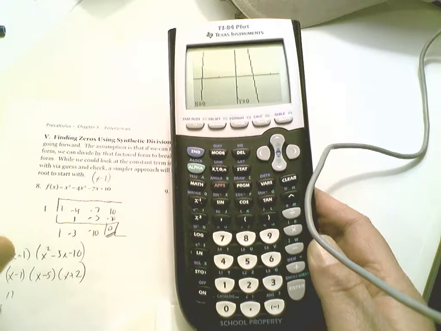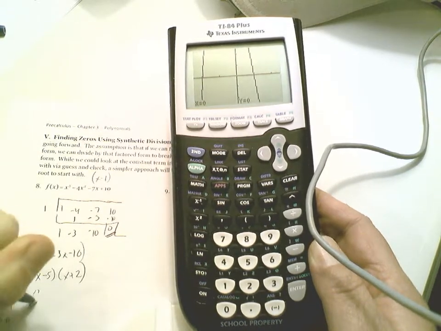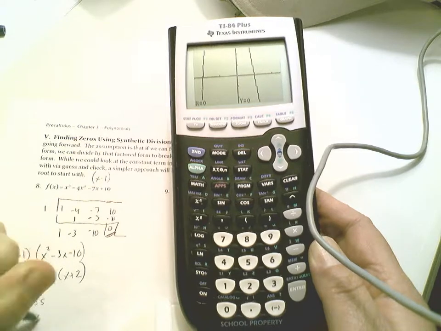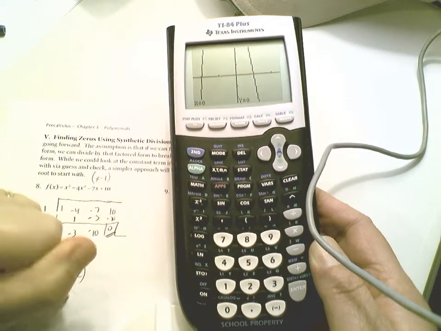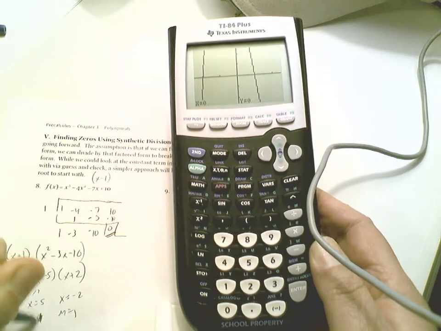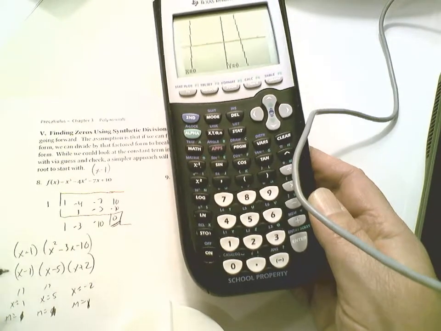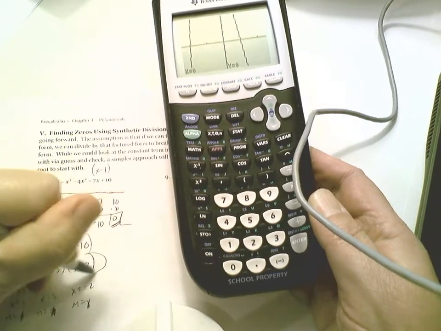I got a root at x equals 1, multiplicity of 1. I got a root at x equals 5, multiplicity of 1. I have a root at x equal negative 2, multiplicity of 1. Please forgive me. Multiplicity of 1 in all those cases where my zeros are. Here's my fully factored form.